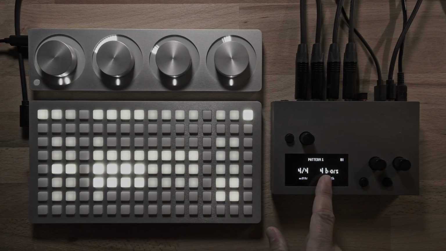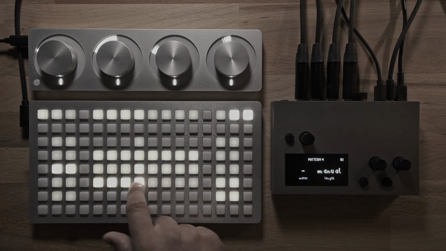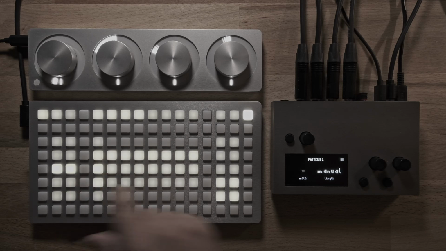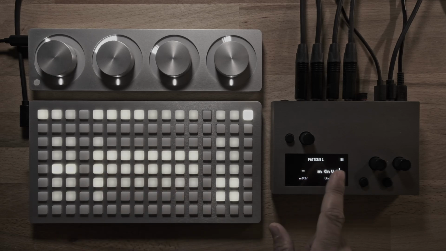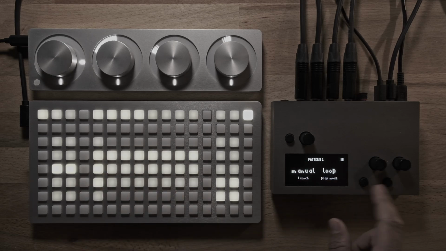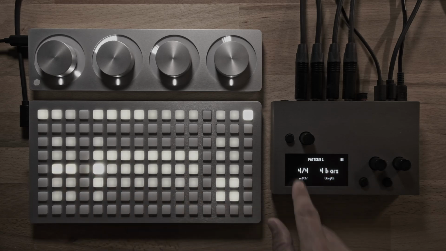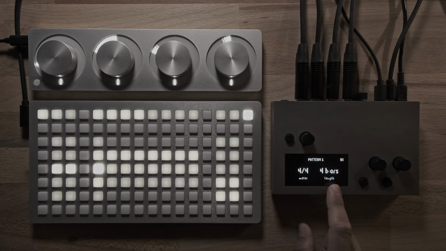So patterns can be synced to the system clock. By default, they're not synced. And if you want to sync them, then you just tap this key here, and then you have the meter and the length that you can set up.